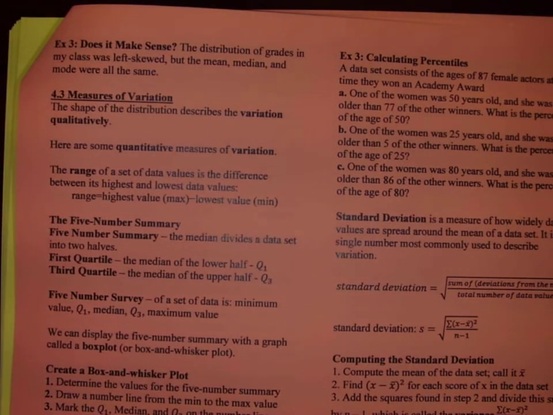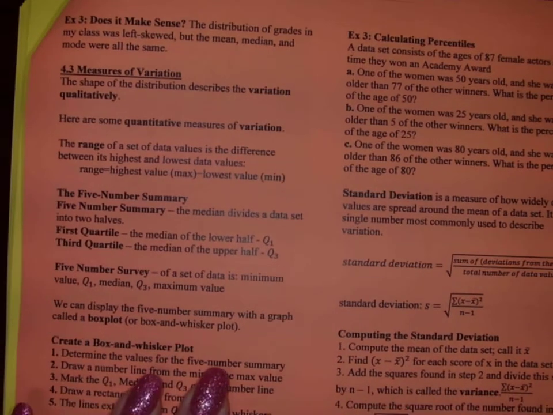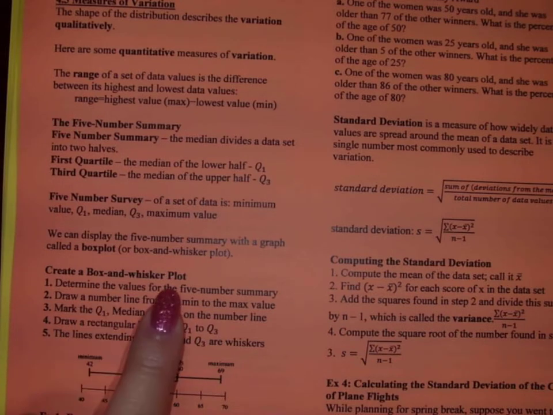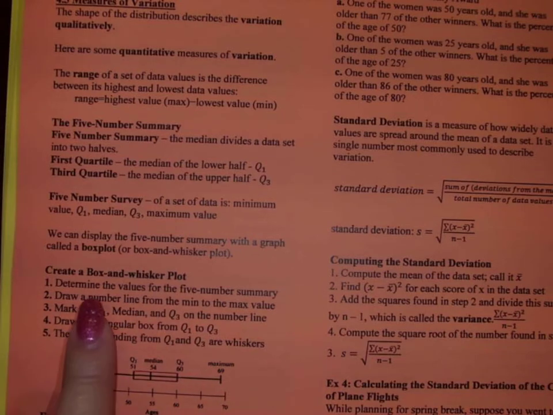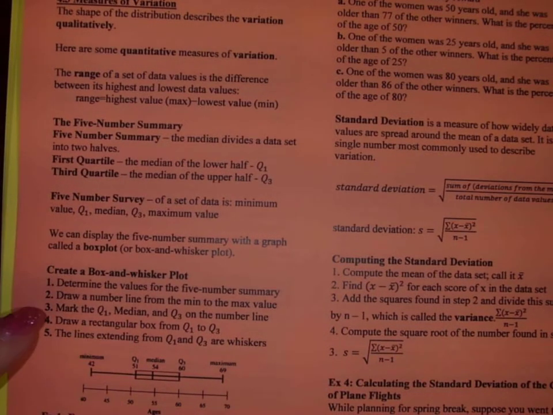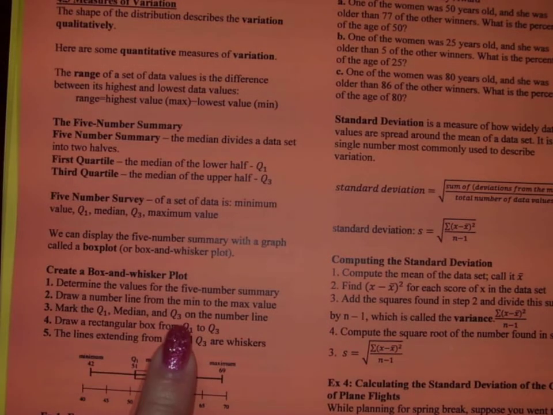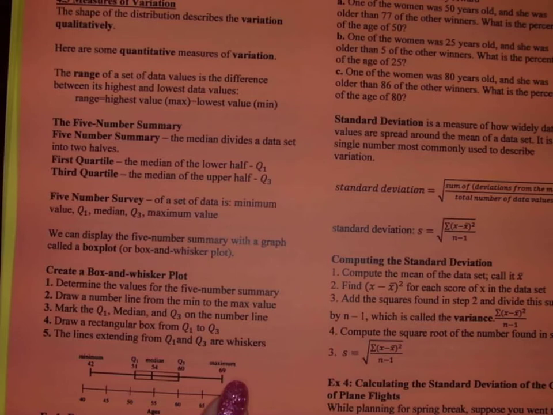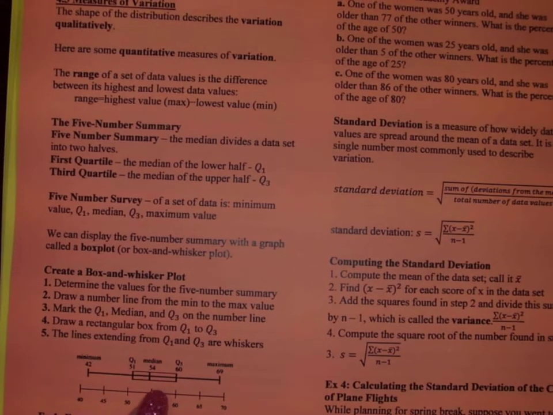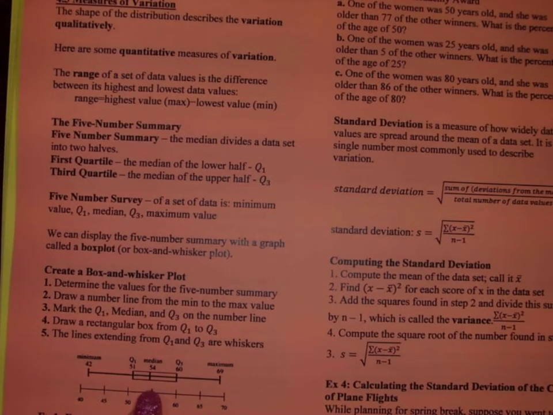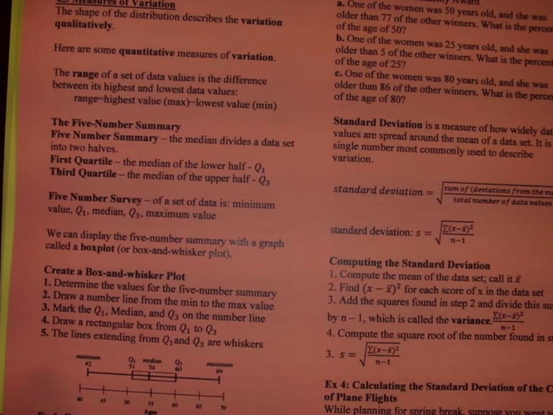And we can display the 5-number summary with a graph. It's called a box plot, and you heard me mention that word when we're talking about the next activity. You're going to create a box and whisker plot. We're going to determine the values of the 5-number summary. We'll draw a number line. We'll mark the values of quartile 1, median, and quartile 3. And then we'll also add min and max on there. We'll draw a box around quartile 1, median, and quartile 3. And then these are going to be the whiskers. So here's your box, and here are your whiskers, okay?